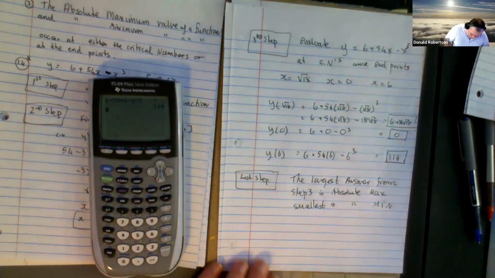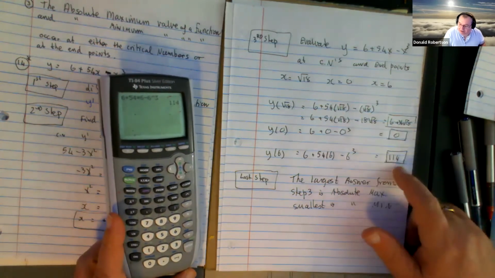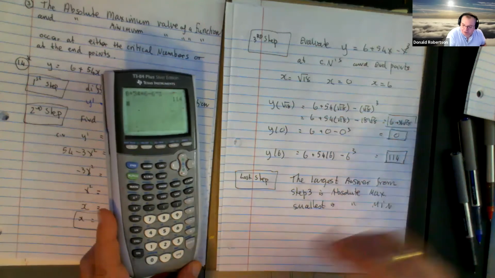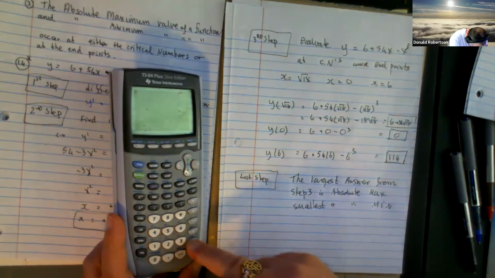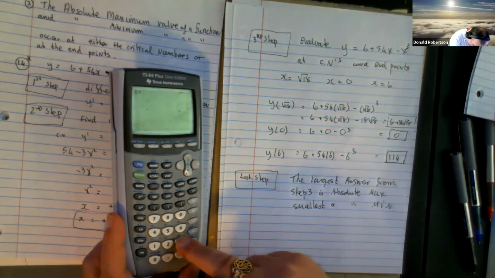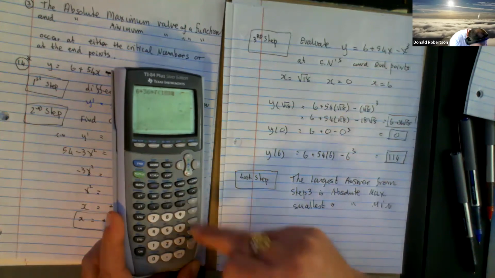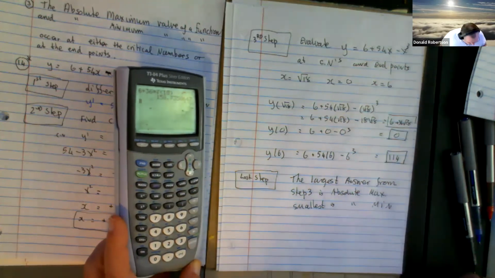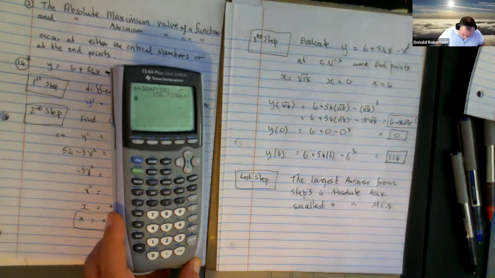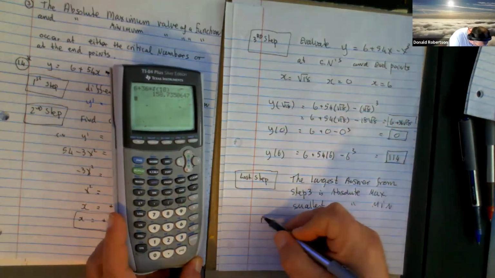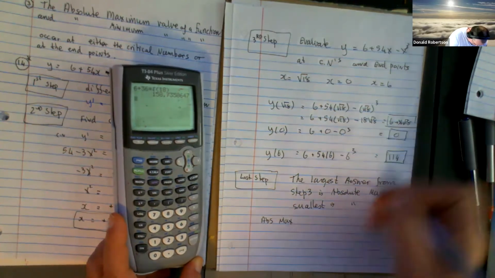So I guess I should check that one, because that might be bigger than 114, right? So let me just check it out, see if it is. So I've got 6 plus 36 times the square root of 18, which is, would you agree, bigger than 111 or 114? So in my case, the absolute maximum is this guy.